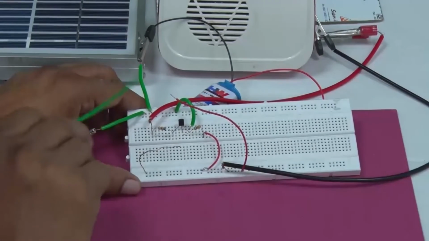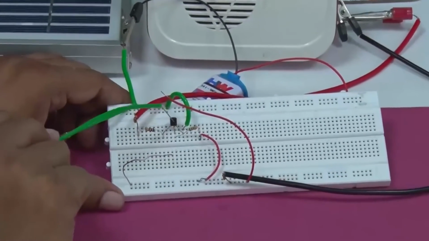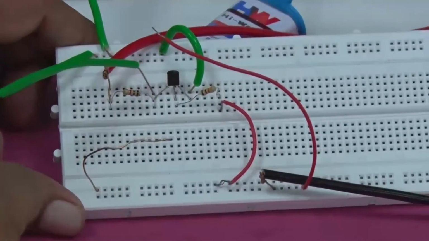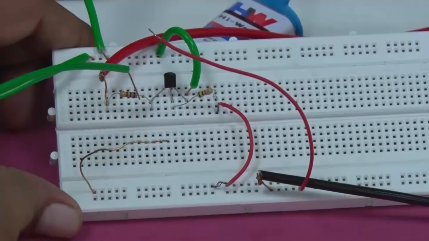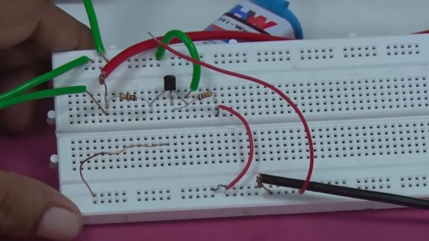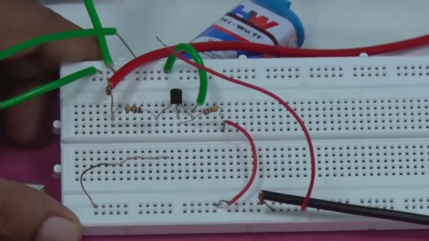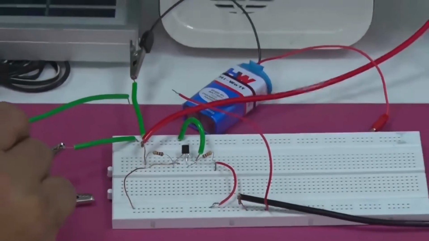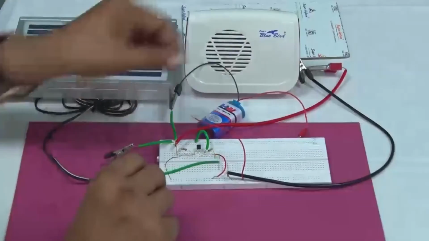So on the collector part, you can see here is the collector. When the flat part is facing you, the left side is the collector, and on the same row I have this 1K resistance, and then in the same line I have this red wire, and this red wire is going into the bell, and from the bell we are coming back, and that is connected here.